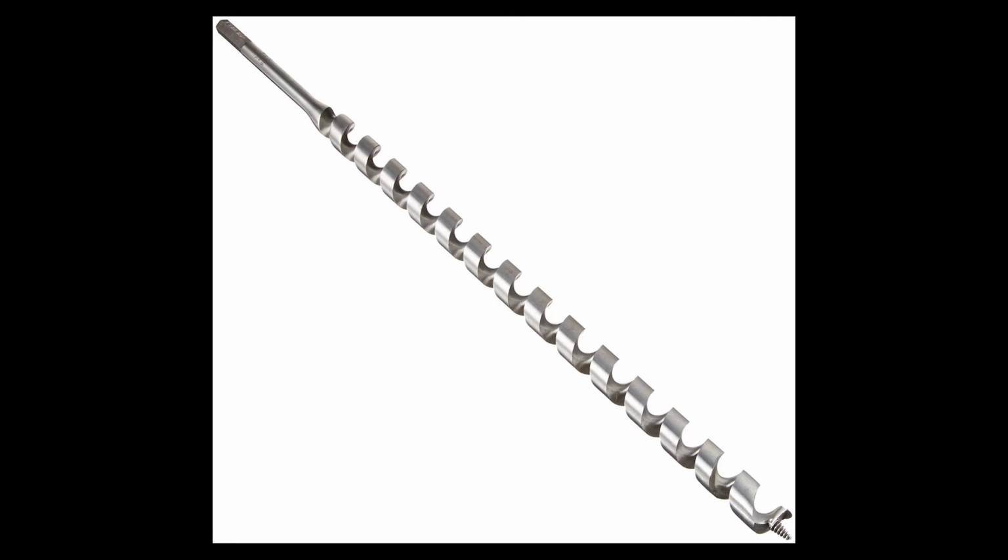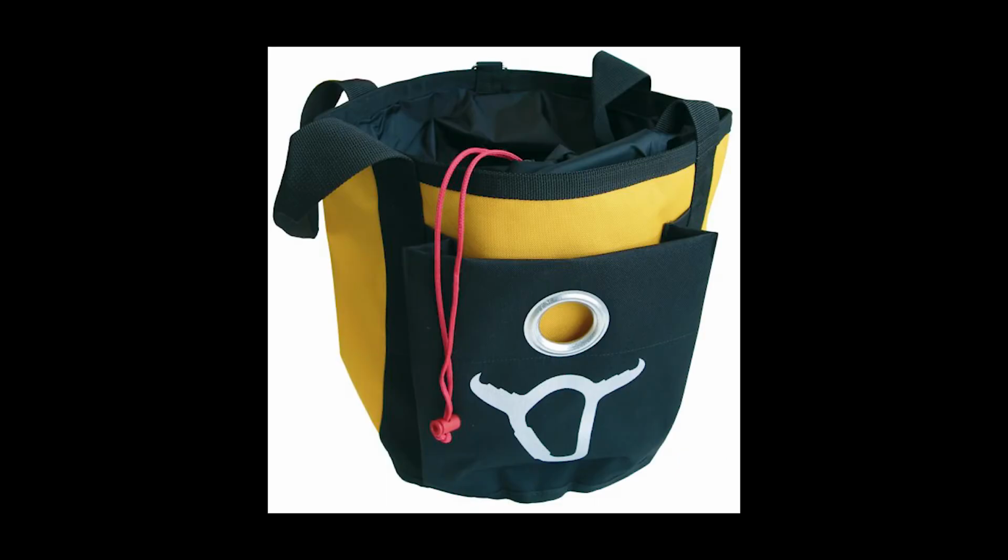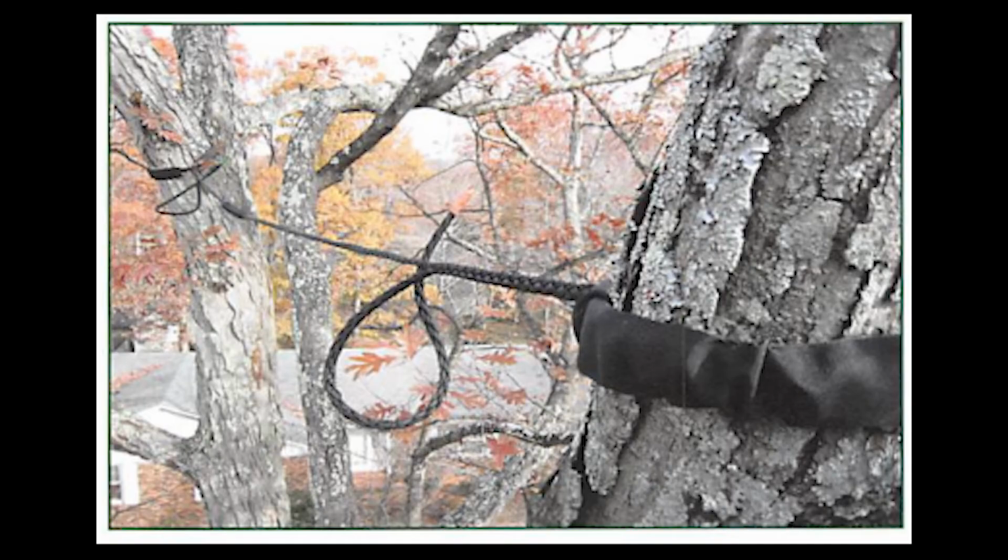Other tools which are useful in cabling operations are hacksaws, hammers, chisels, mallets, slings, and cable cutters. The climber must be able to carry all tools safely in a bag, bucket, or belt to prevent them from accidentally being dropped.